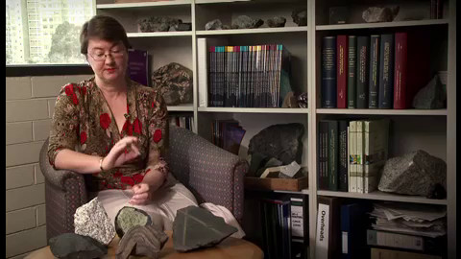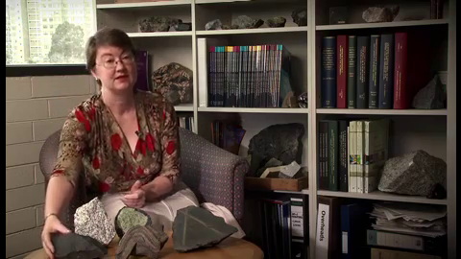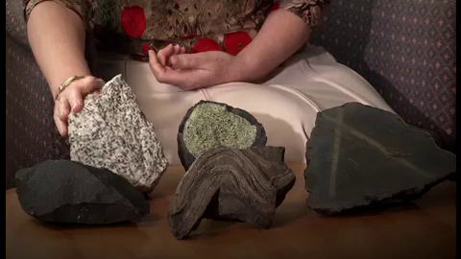And the last layer, which is a very thin layer, is the crust. Most of the crust is actually made of basalt, and it lies beneath the oceans, so we don't see it. The parts that are very large and sit out of the oceans, the part that we live on, the continental crust, is much more buoyant and made of rocks like this granite.